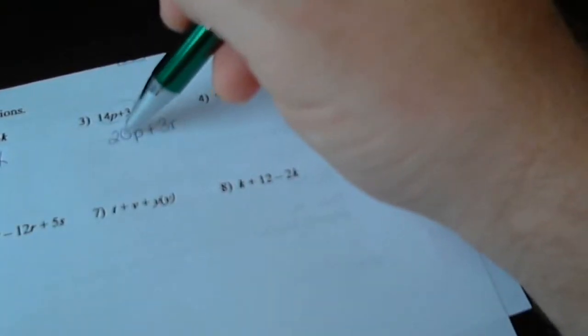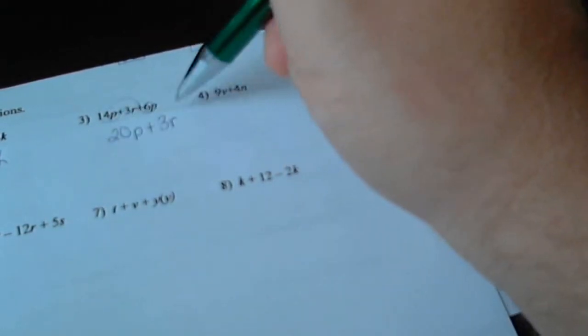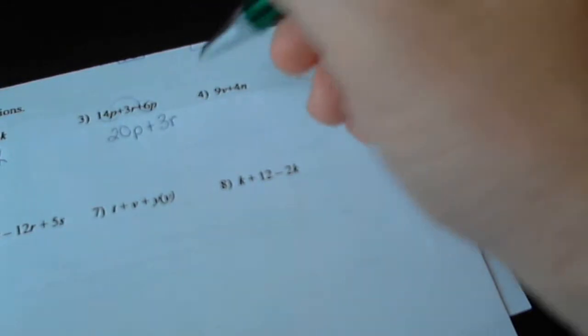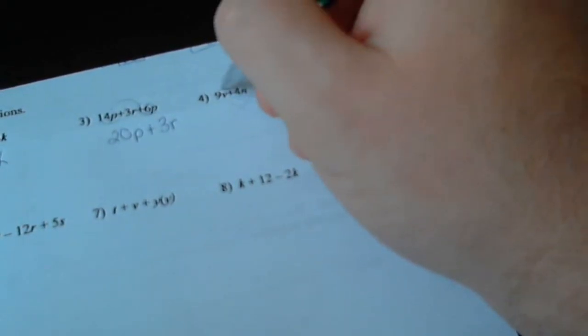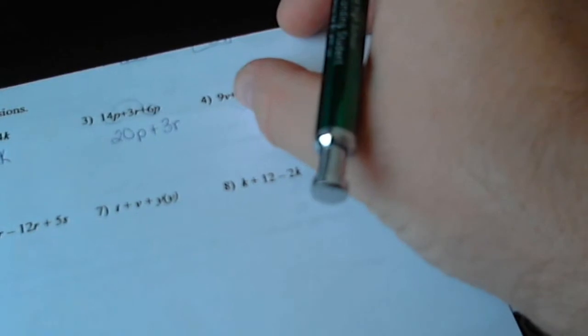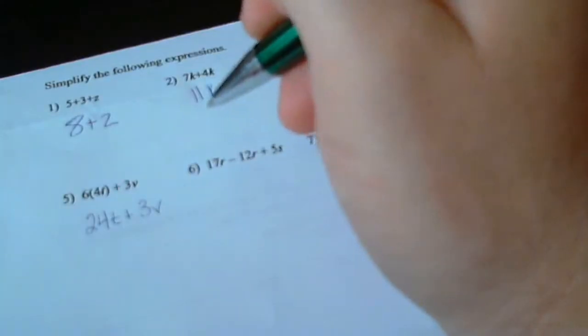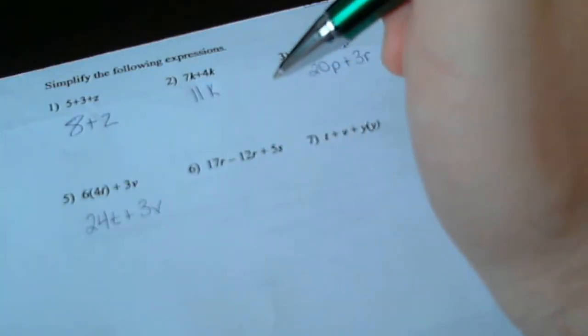Now don't try to make this be 23pr. You're not allowed to do that. P's and r's are different and they don't go together. For that reason, number 4, we can't do anything with it because these are v's, these are n's, they're different. We can't add them together. Our next problem is number 5. We have 6 times 4t plus 3v. The only thing we're allowed to do here is multiply the 6 and the 4 together. So we end up with 24t plus 3v. We have t's and we have v's. They don't go together, so we can't go any farther than that.